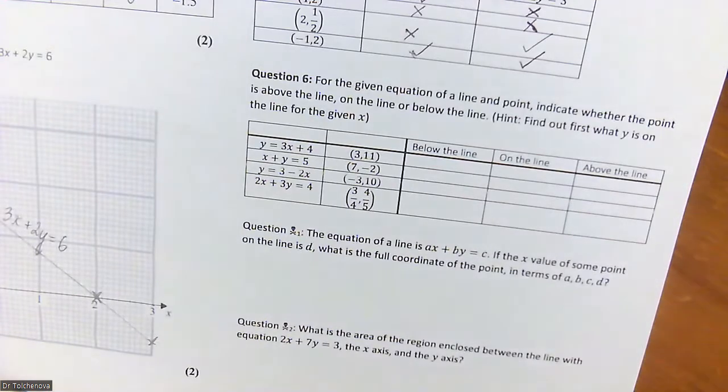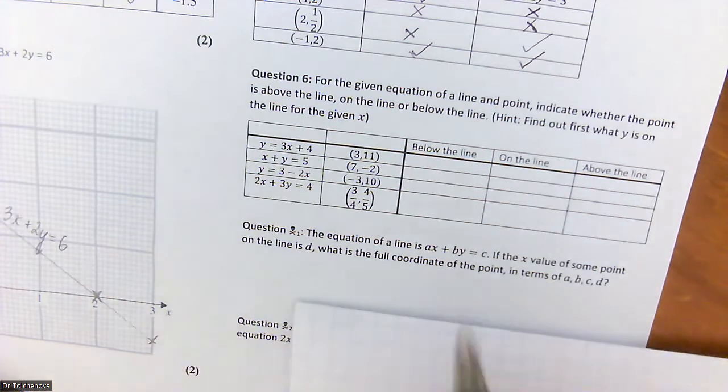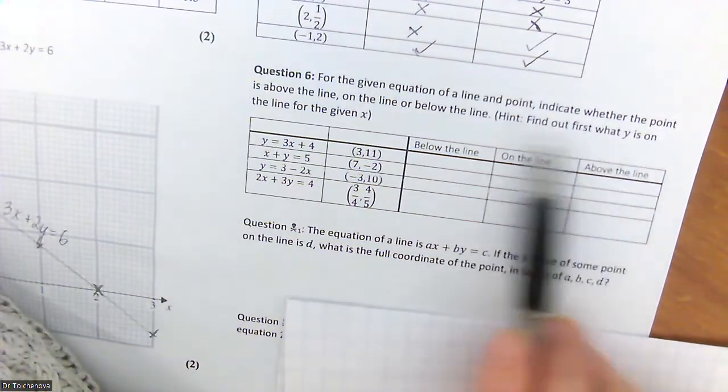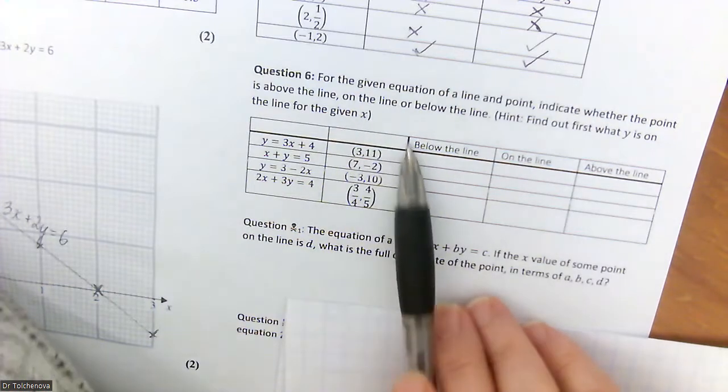For this question, we need to decide whether the point is above the line, on the line, or below the line. Find out first what y is on the line for the given x.